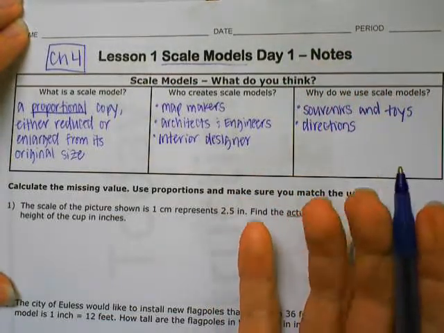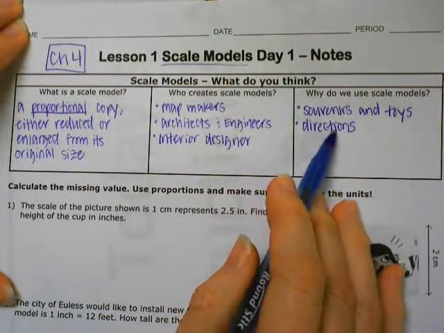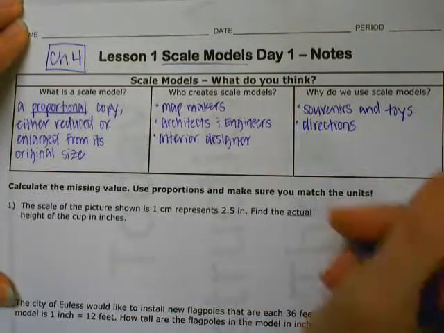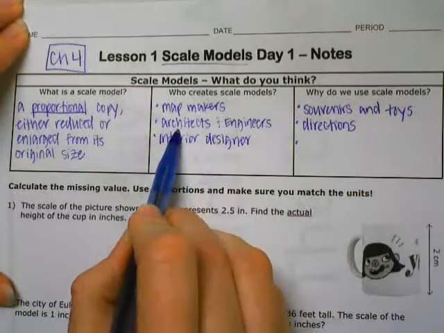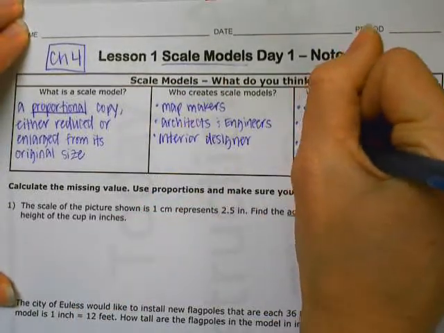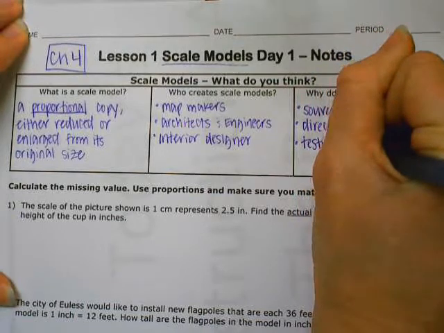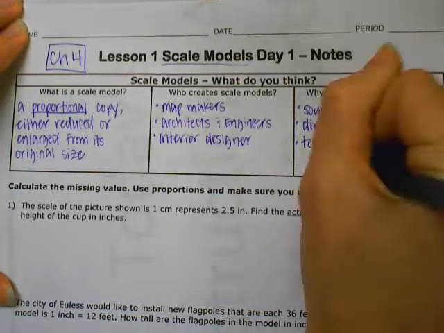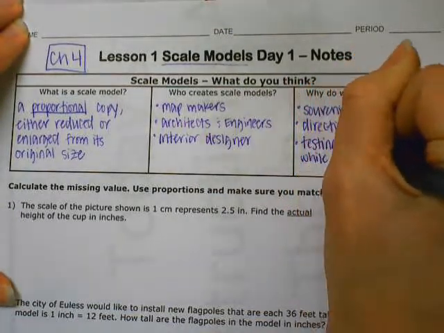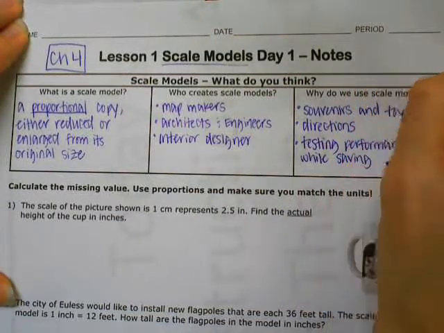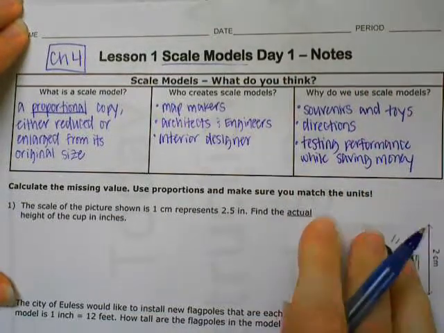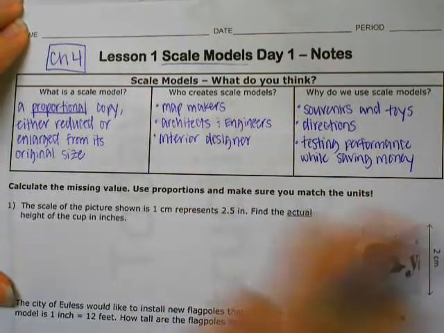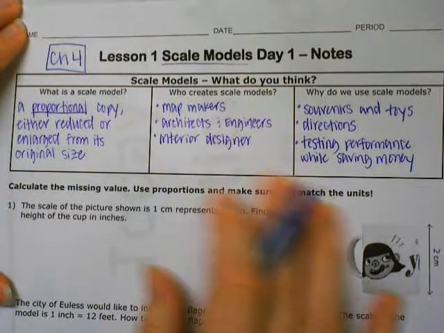We also need a map to follow directions. So a map is a scale model of the road system. That's very important. We're all going to be following directions forever until, I guess, cars drive themselves and we don't have to worry about it. And then, like we said about the buildings and the planes and everything, we need to test performance. So is it actually going to work when we build the real thing? Test performance while saving money. So these are all key reasons why we use scale models. But of course there's tons of reasons why, and there's tons of different creators and examples. Here's just a couple.